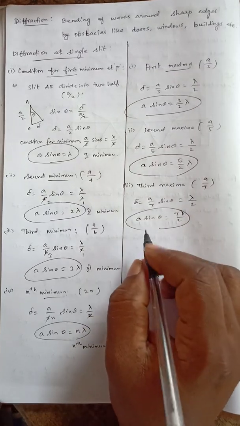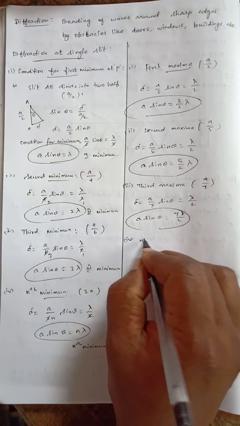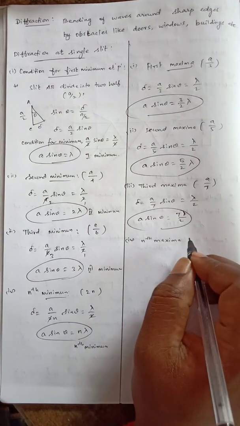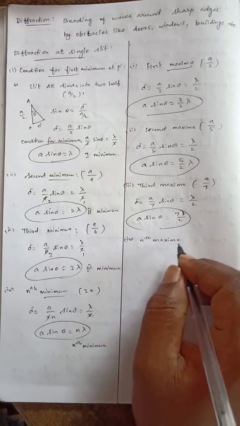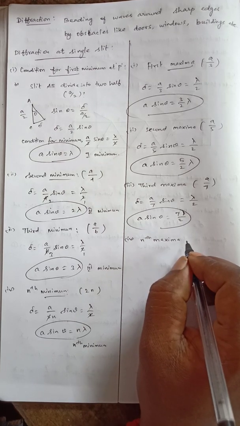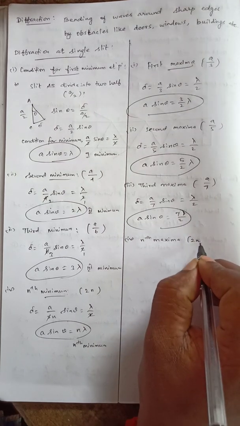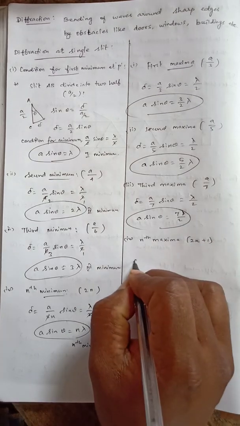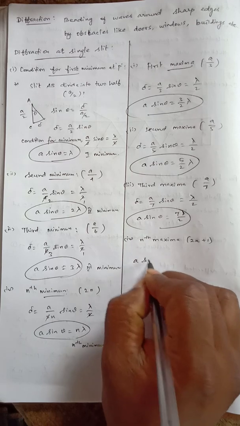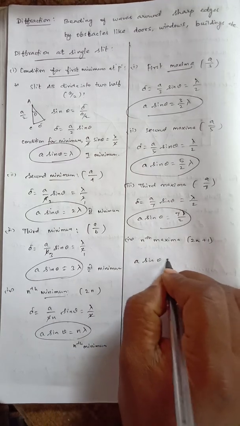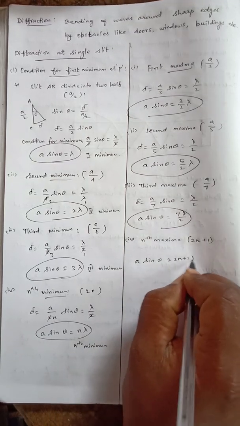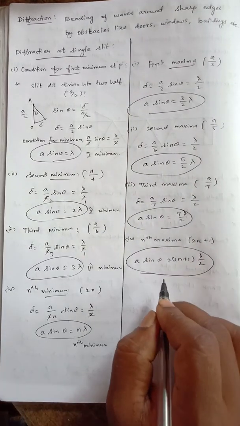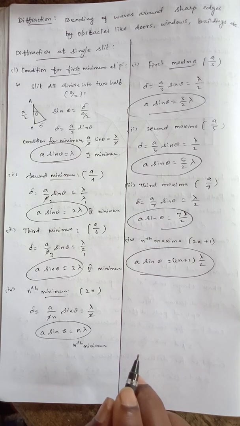Similarly, the condition for the nth maximum. For the nth maximum you cut the slit into parts like that. Two is an even number, so to make it odd we write 2n plus 1. So A sin theta is equal to 2n plus 1 into lambda by 2. This is the condition for the nth maxima.